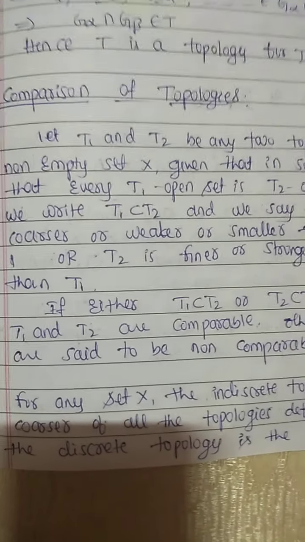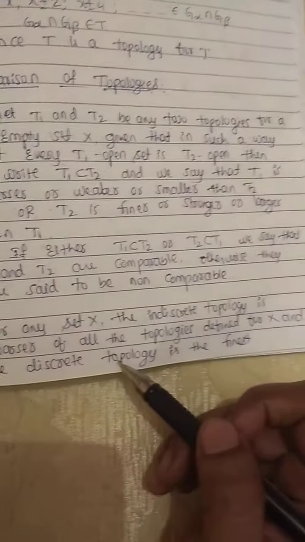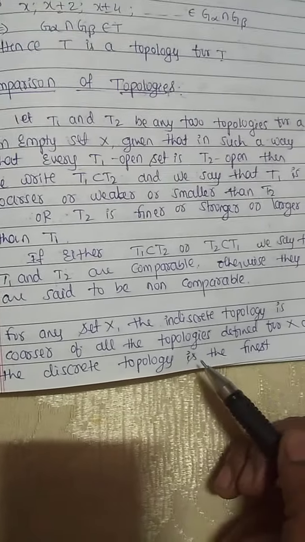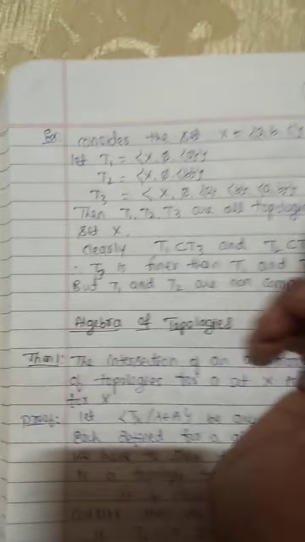For any topology, the indiscrete topology is always weaker than the other topologies defined for X, and the discrete topology is the finest, it is the strongest. The discrete topology is the largest topology.